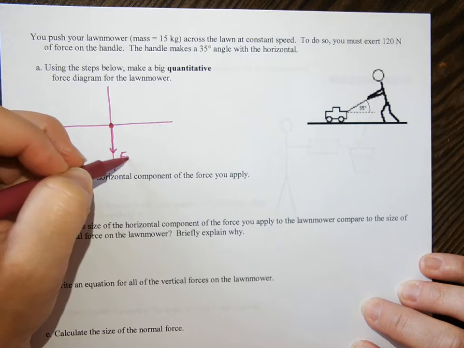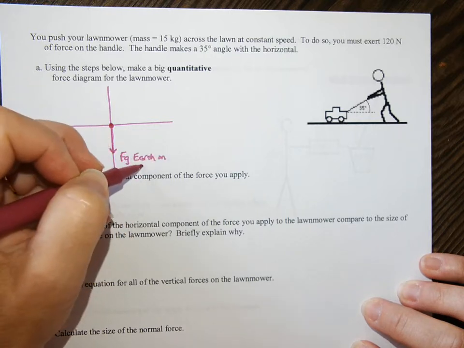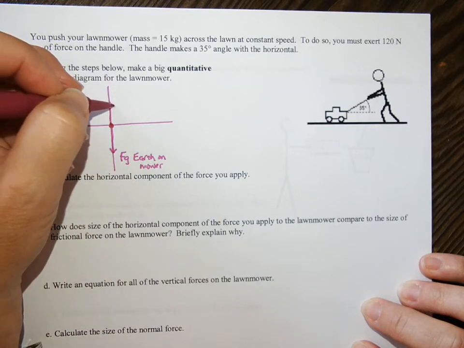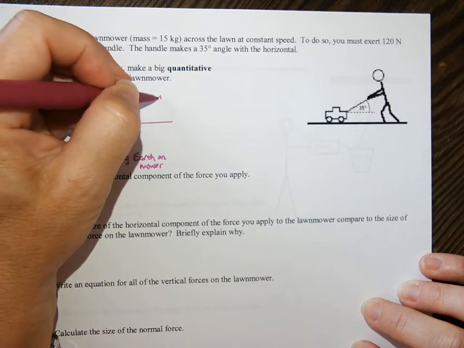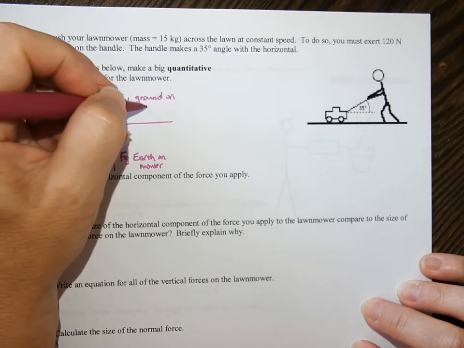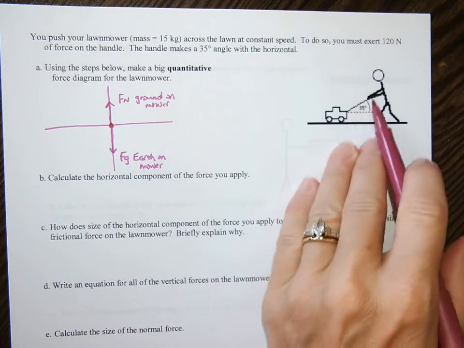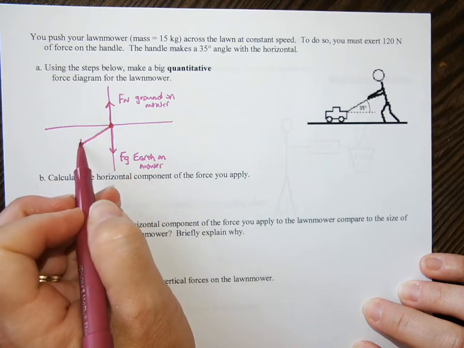I've got the force of gravity of Earth on the mower. I have a normal force of the ground on the mower pushing up. I have that push from the handle that's going to be directed here.